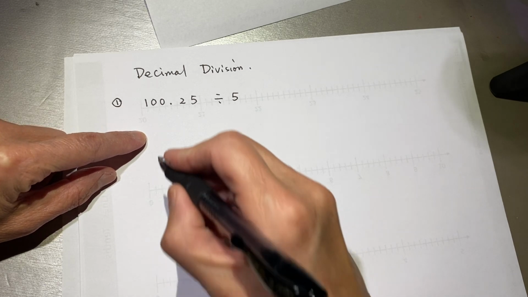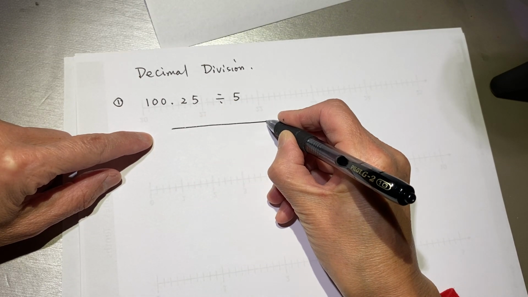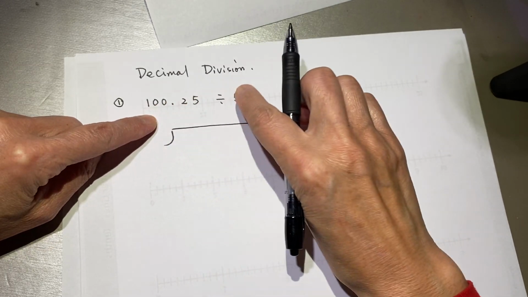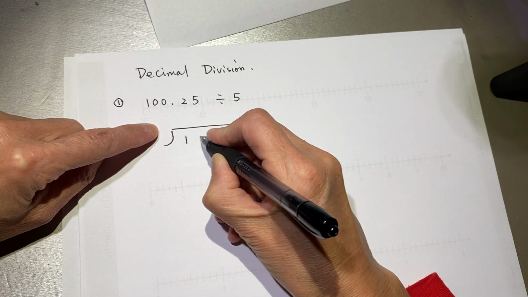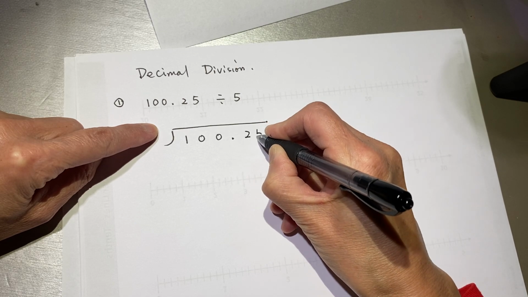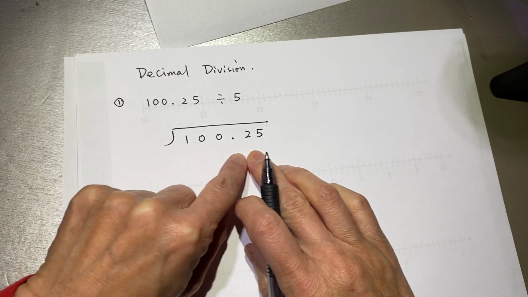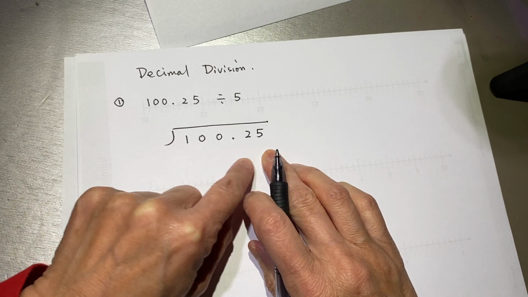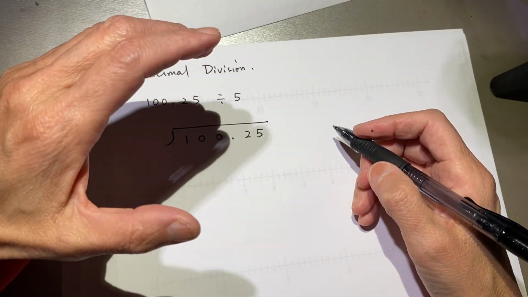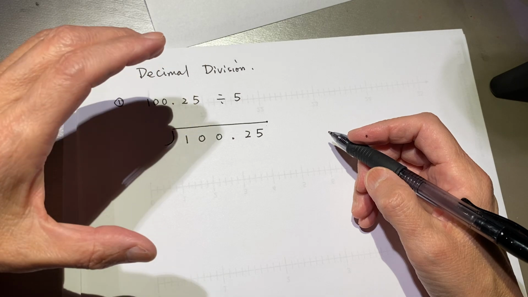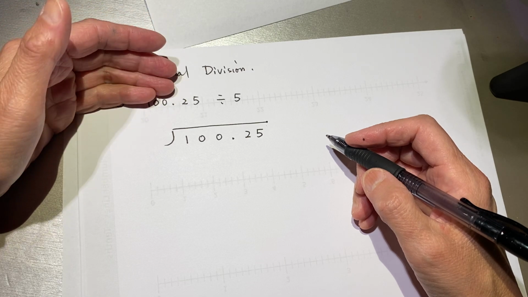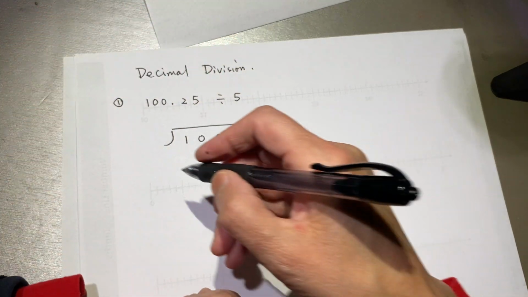Step number one, make a long line. Number two, make a curve here. Number three, write 100.25 inside. Put every number spaciously, comfortably. Don't be mean and stingy with it. I am real estate, you are a real estate agent. You have plenty of space. Okay, 5.